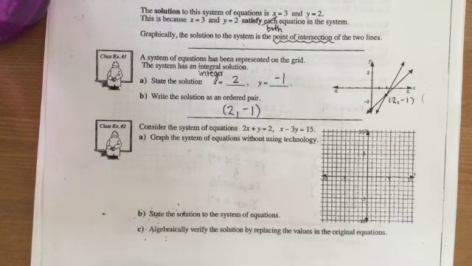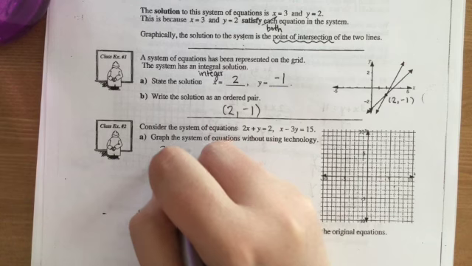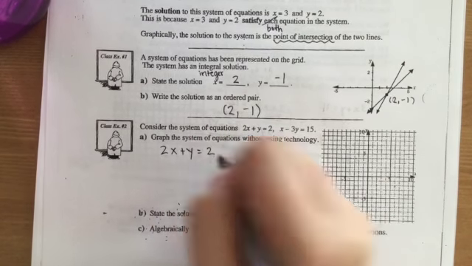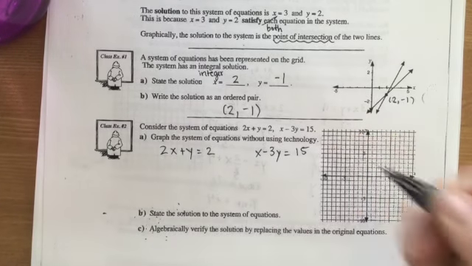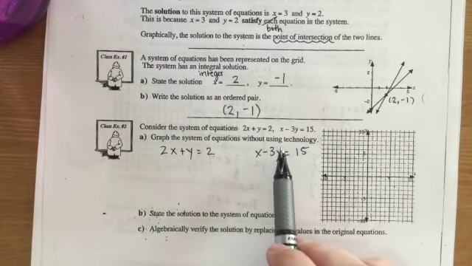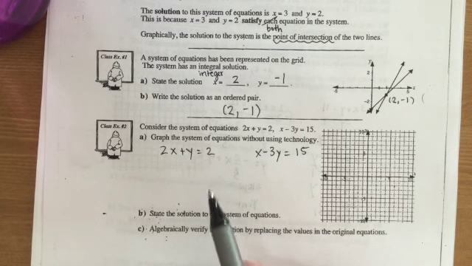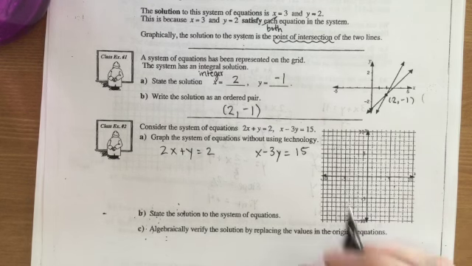So always, I like to rewrite my two equations, and graphing without technology requires a few pieces of information. Because I don't feel like finding x and y intercepts, I'm going to go to slope intercept form because that's the easiest for me to visualize where this graph starts and where it's going.